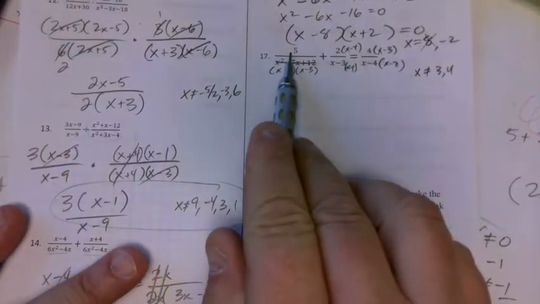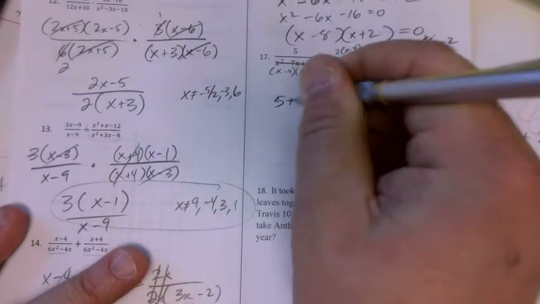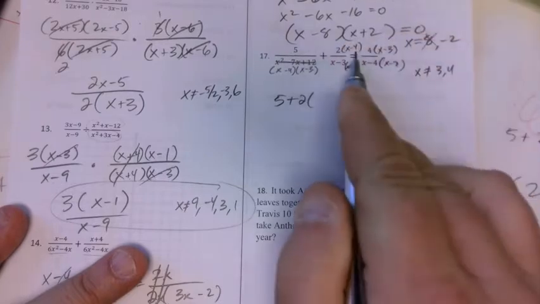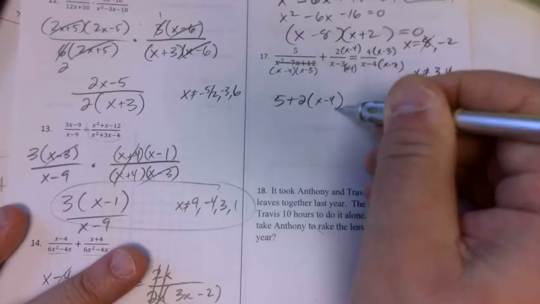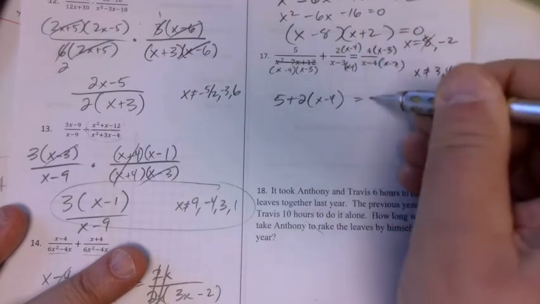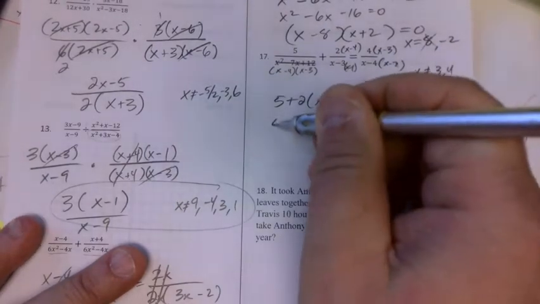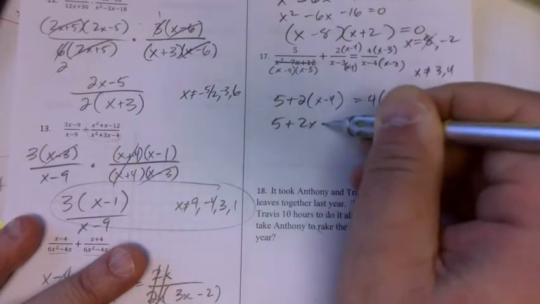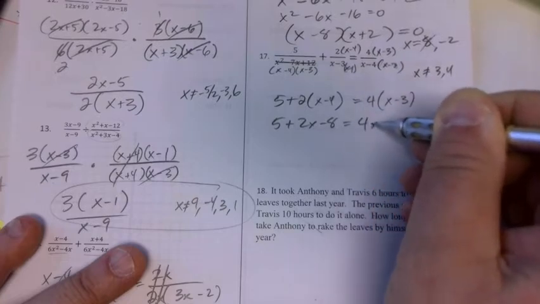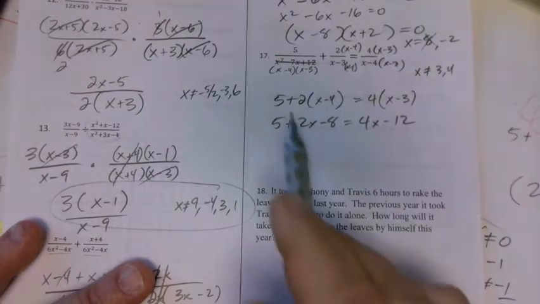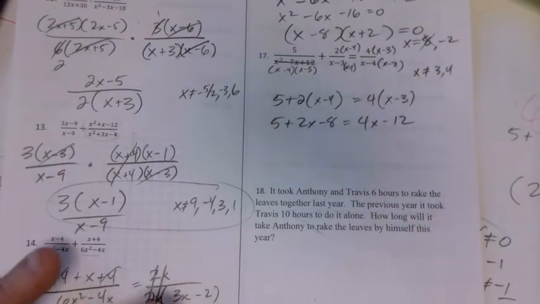And my numerator is 5 plus 2 times x minus 4 equals 4 times x minus 3. Distribute all that through. 2x minus 8 equals 4x minus 12. Yeah, 2 times 4, 4 times 3. Yep, that works.